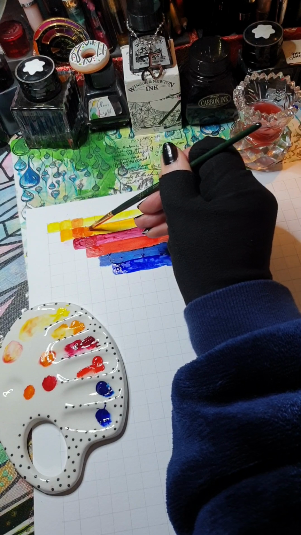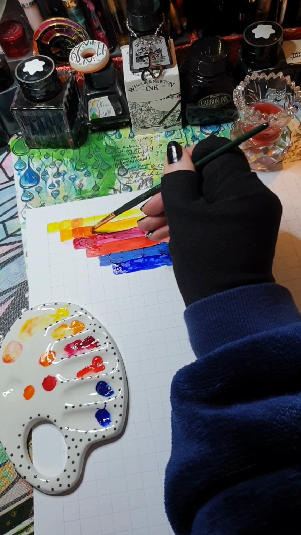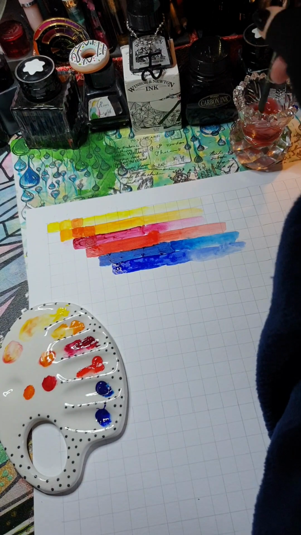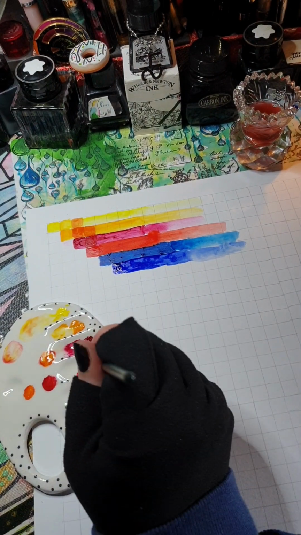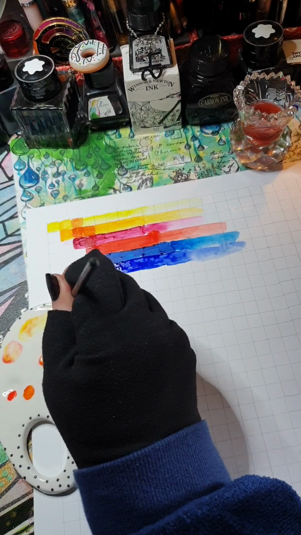That looks no different to that. And then that red with the yellow. Oh.